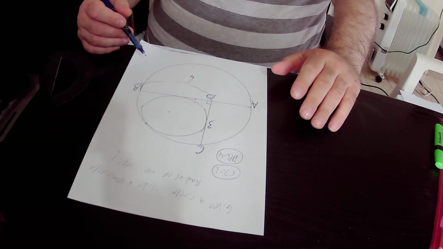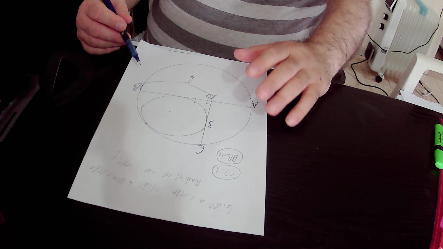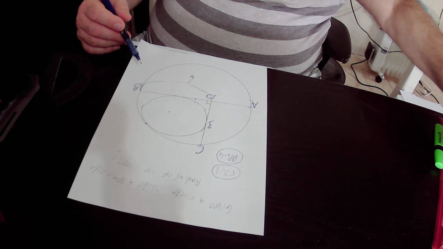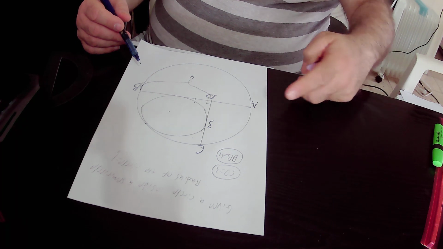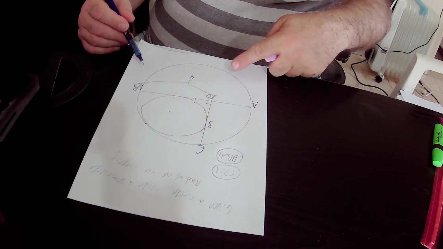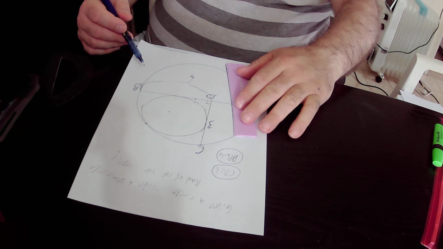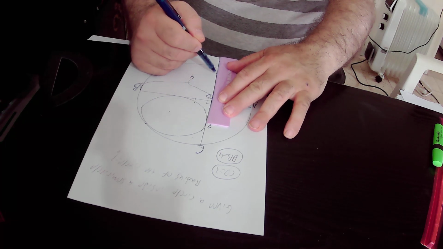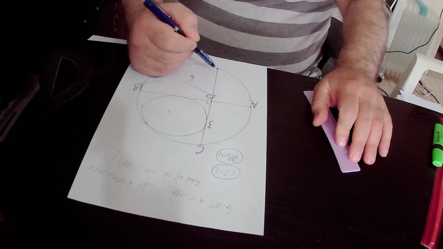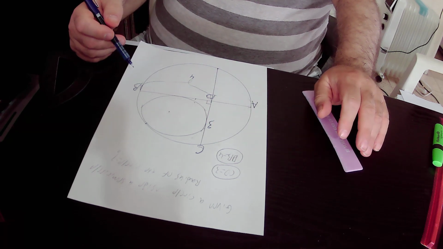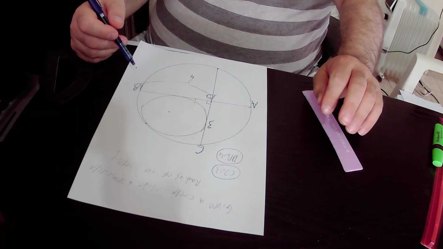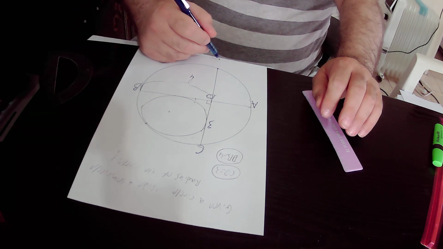So we completed the semicircle to a circle. In the next step, we will extend line segment CD by a straight line until it touches the circle. And we will define the touching point of the extended line segment CD and the circle as point E.